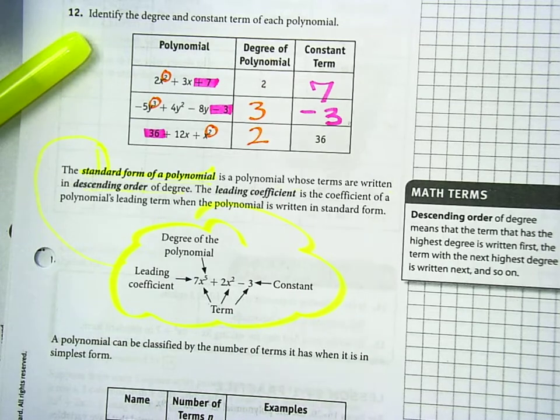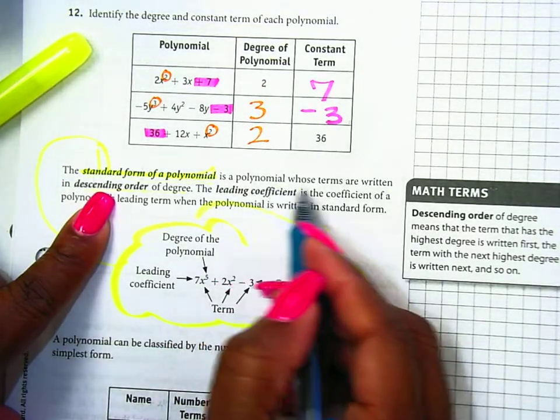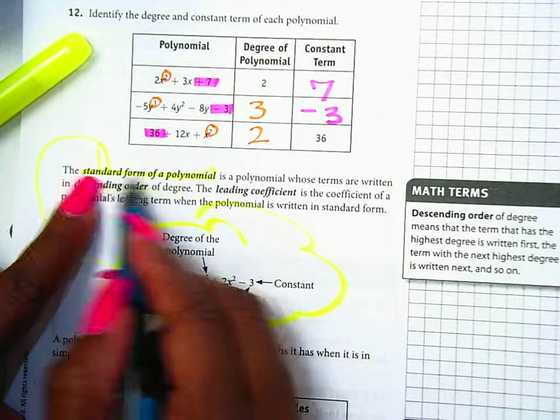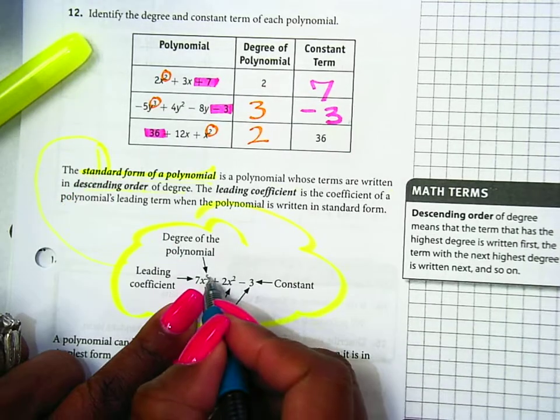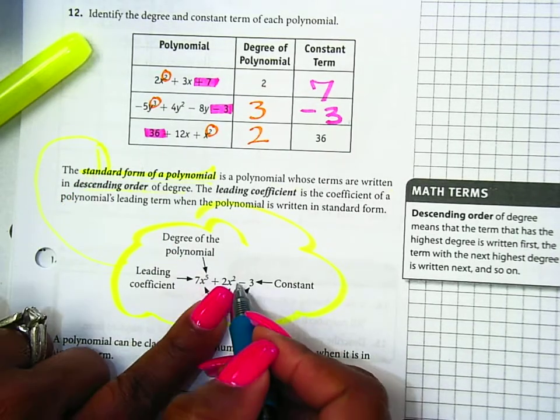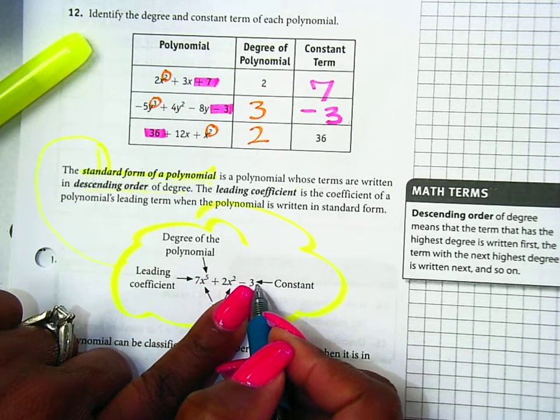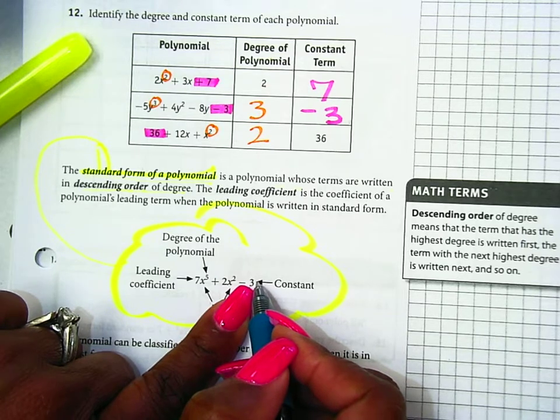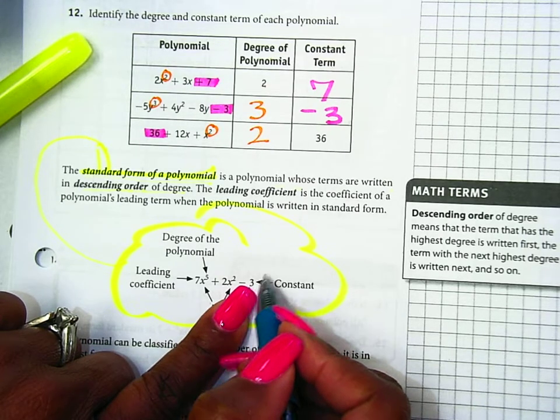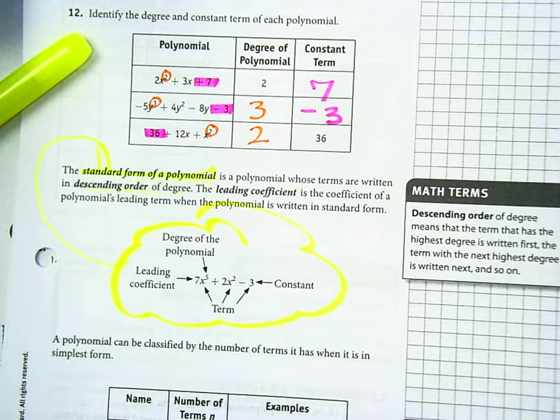You say, how do you know? Because it says the polynomial whose terms are descending. That's what standard form is. So I have an x to the 5th. 5 is the highest. Then you got 2. Then the x term here is 0. There's no x term there. It's x to the power 0. So it's in descending order.